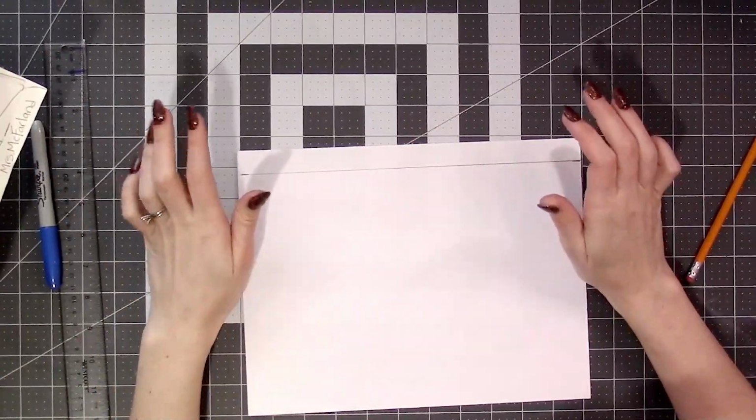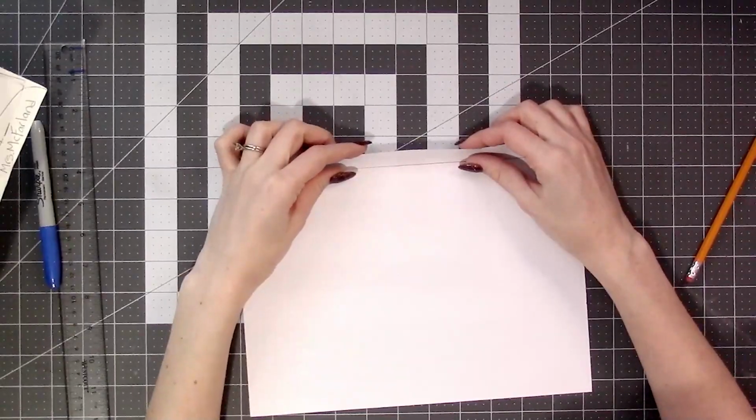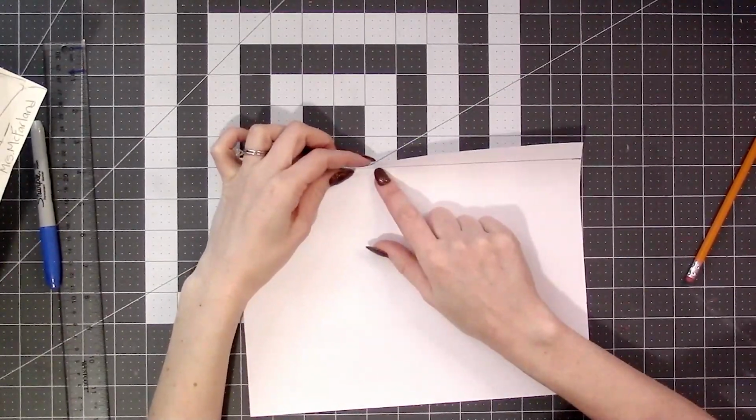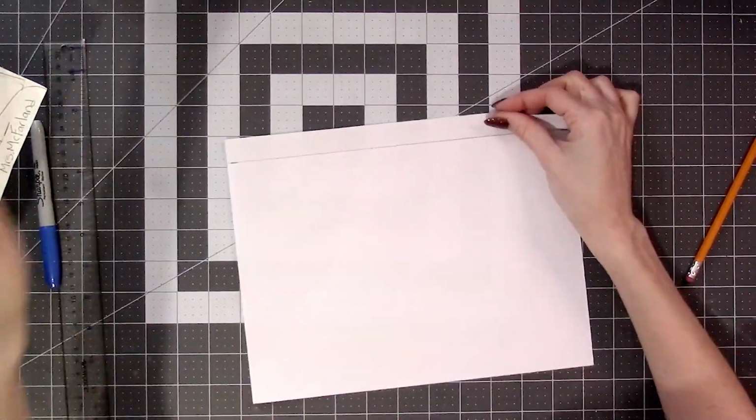Yay! So what we're going to do is we're now going to fold it, and we want to try to fold it on that line there. Zoom in a little.